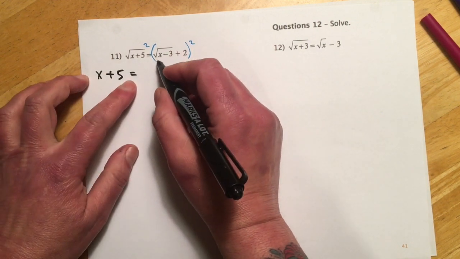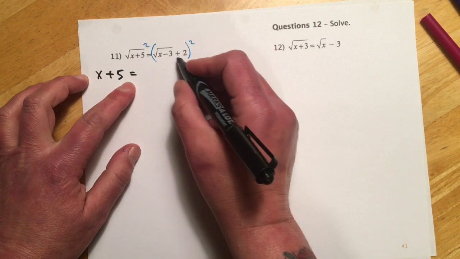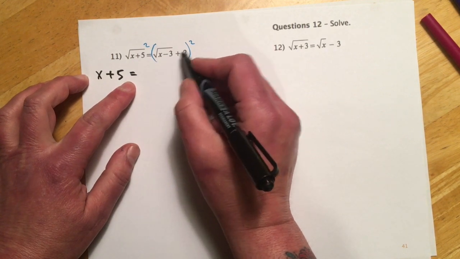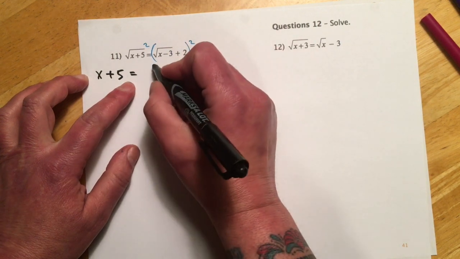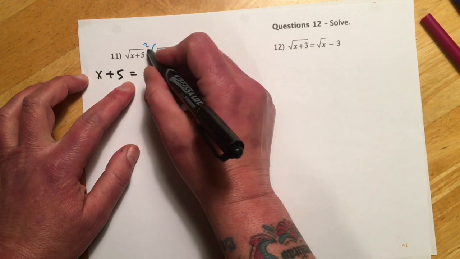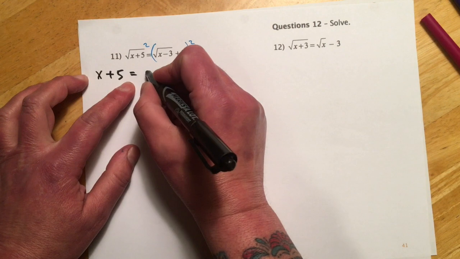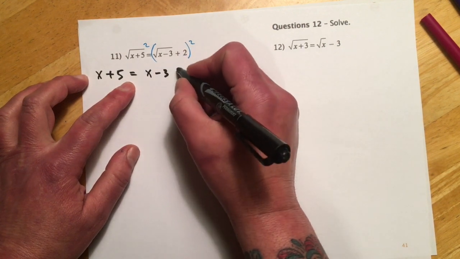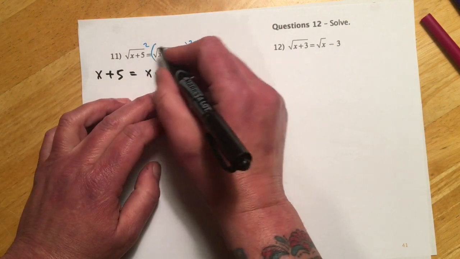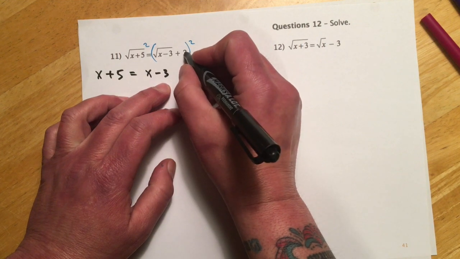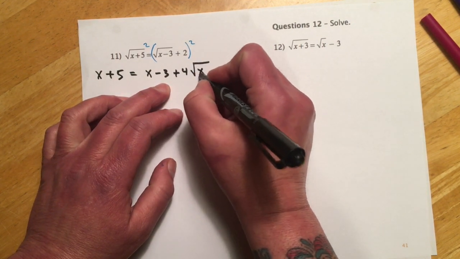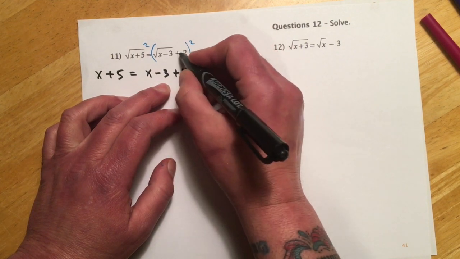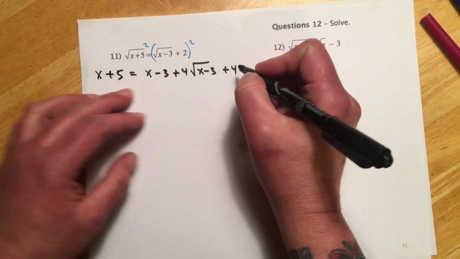Here, for the sake of space, I'm going to do this as the a squared, 2ab, b squared version, but you can also write them side by side and do out your FOIL steps. So this is going to be square root, and then squared is x minus 3, and then 2 times a times b, so that'll be 2 times 2 is 4 times the root, and then 2 times 2, that'd be 4.